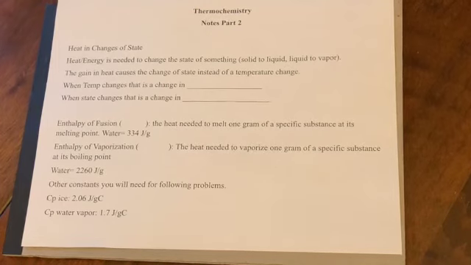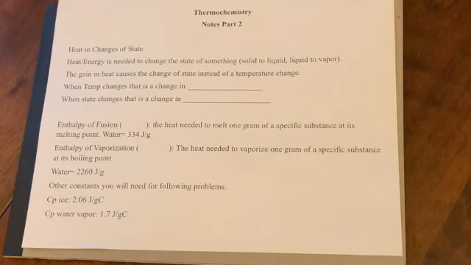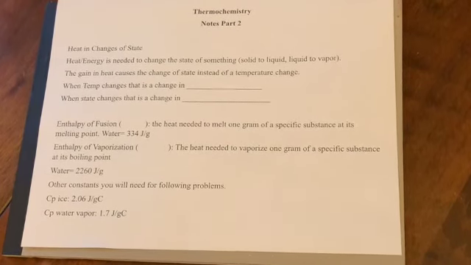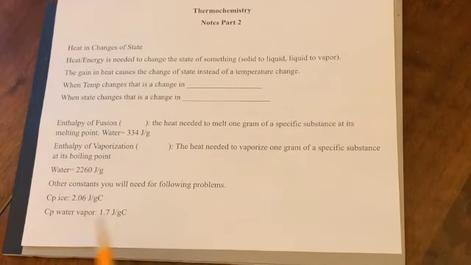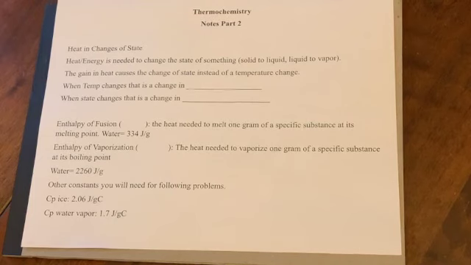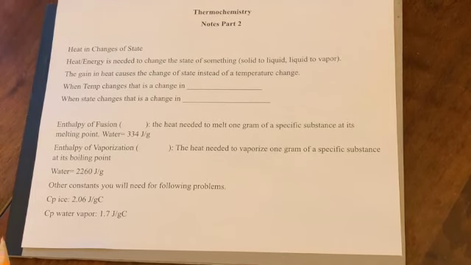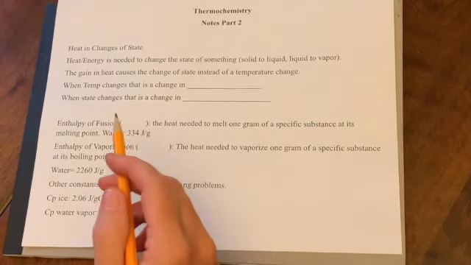All right, in our last set of notes, we saw how you can use specific heat to figure out how much energy it takes just to change the temperature of something. Today we're going to talk about heat and changes of state. So let's get ready to talk about that.